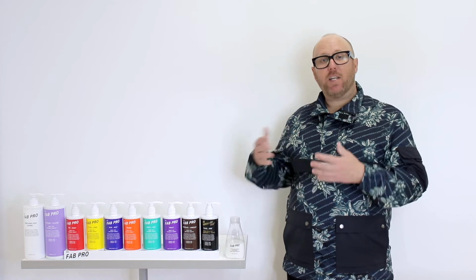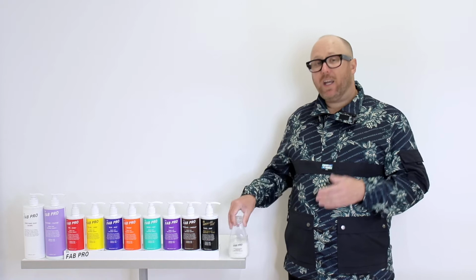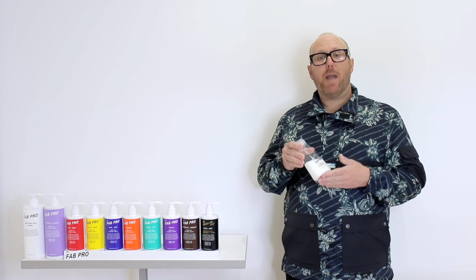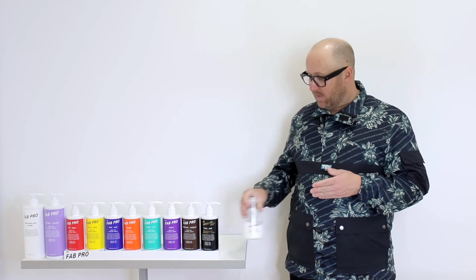Now, if we look at the system and we start with the take-home component, essentially what we're doing here is creating bespoke color treatments for each and every one of those color clients, irrespective of whether they've had a permanent color, a demi-permanent color, or a Fab Pro color within the salon. We have a tagline: mix it, match it, take it away. And essentially what you're going to do is use the Fab Pro direct dyes to mix a colour inside one of the blank bases so that you can match the colour the client has had done in the salon so that they can take it away and maintain their colour between those salon visits.